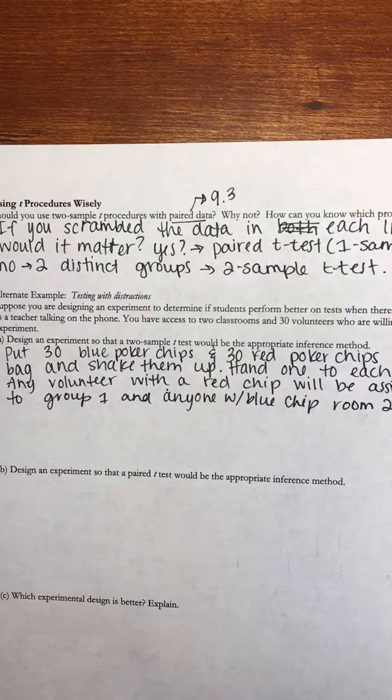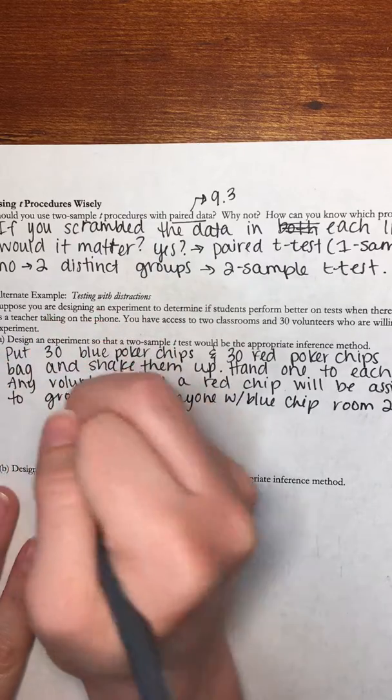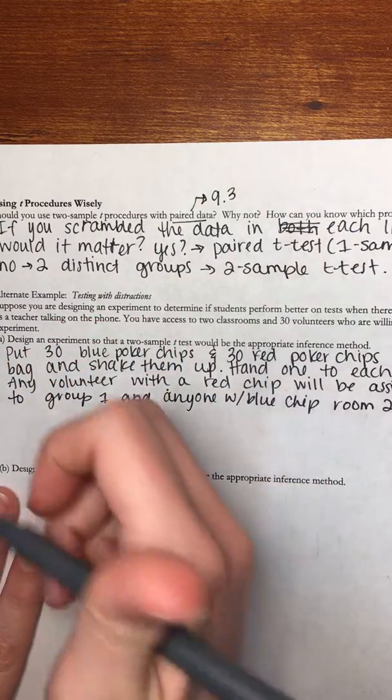Then you just give everybody the same test, put the teacher talking on the phone in one room and the other room with no distractions, and then compare the scores, right? So let's just say the teacher's in room 1.